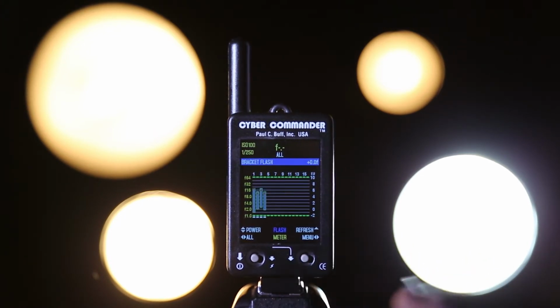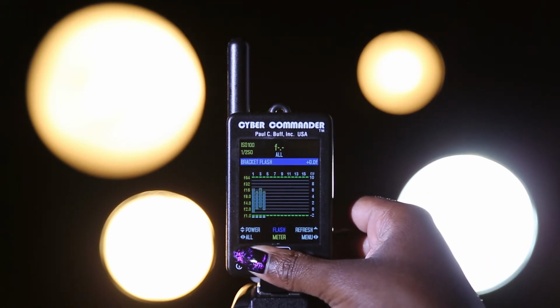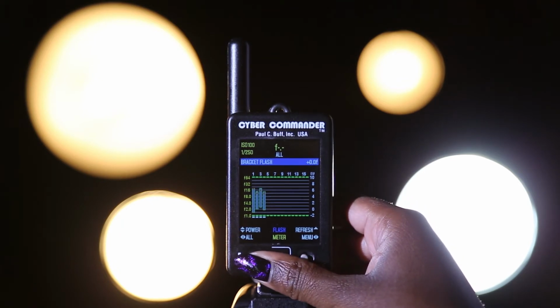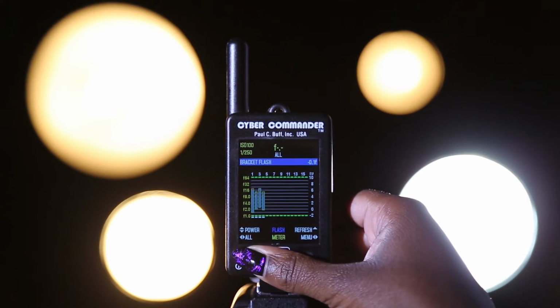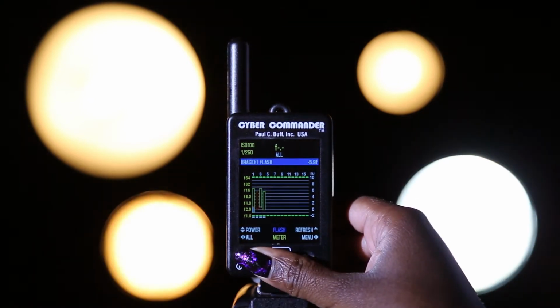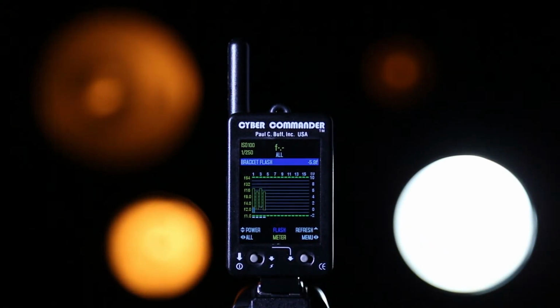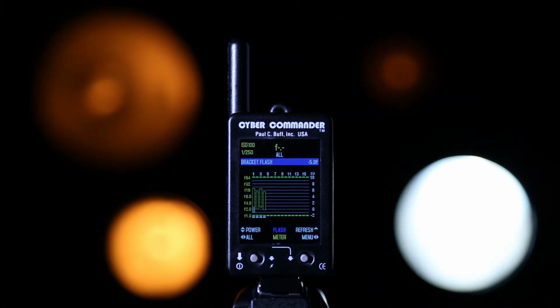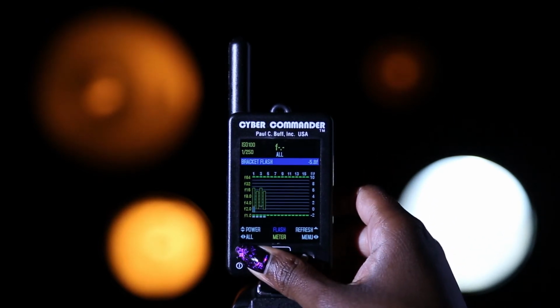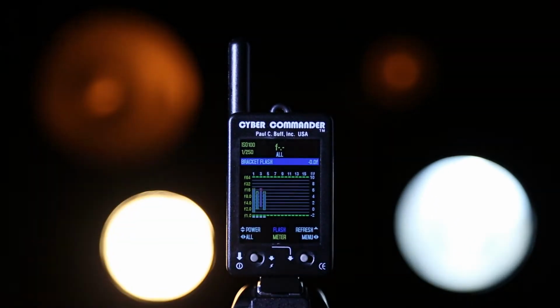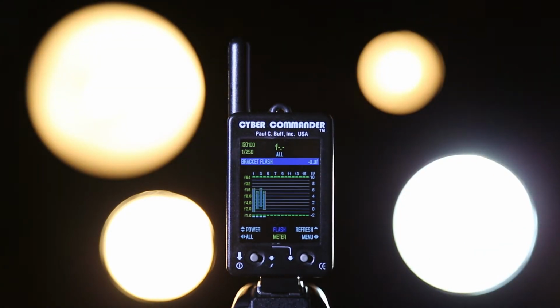So now what we're going to do is go back to our flash screen. Now, as you can see on this screen, it says bracket flash because I am set to all. And from this screen, I am able to increase or decrease the flash output of all 4 of the lights. So I can decrease by using the left joystick and toggling down. My flash output decreases, and as you can see, the modeling lamps decreased as well because they are set to track mode. I can do the same if I want to increase, and then all of my lights get brighter. The modeling lamps get brighter as well because they are tracking the flash output of the unit.